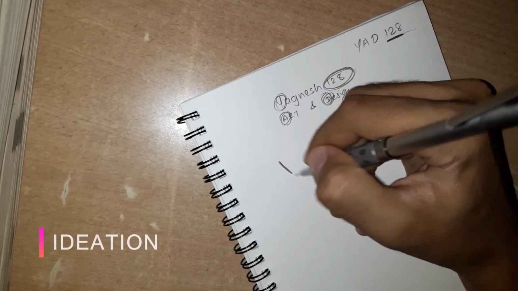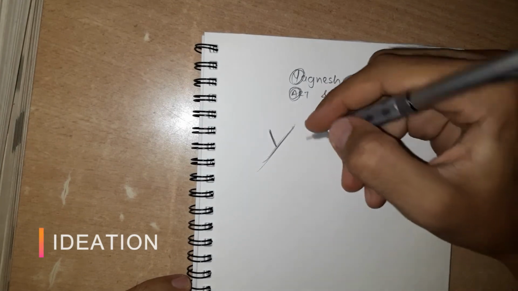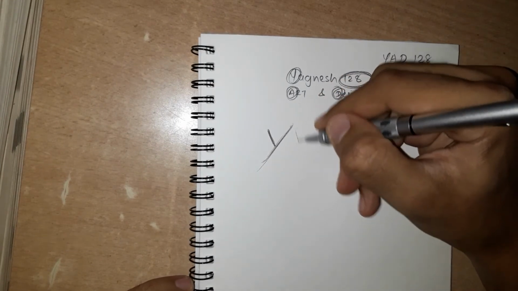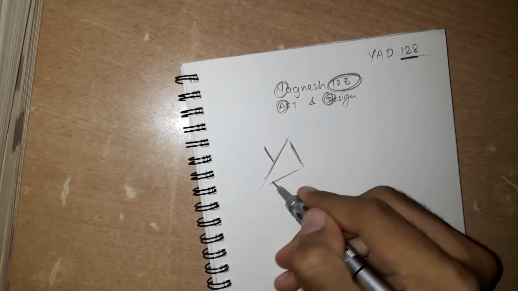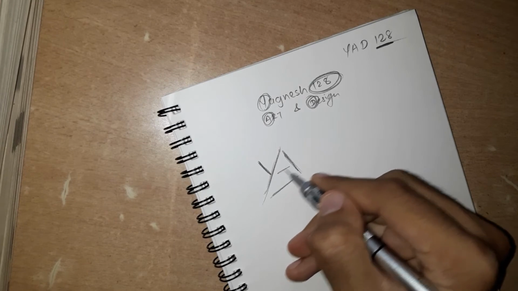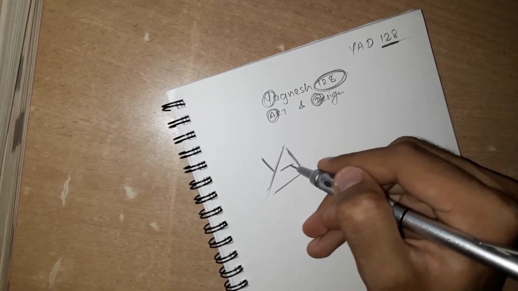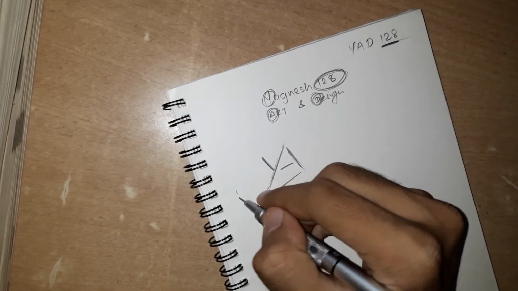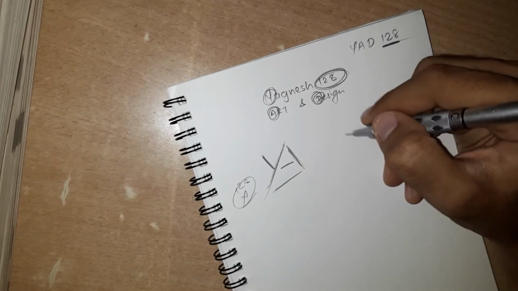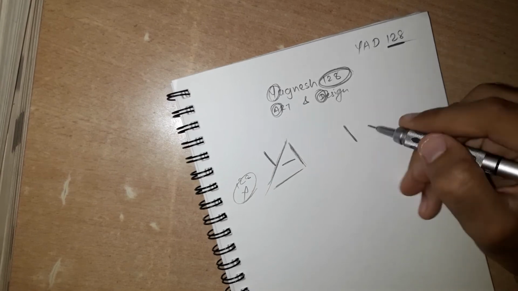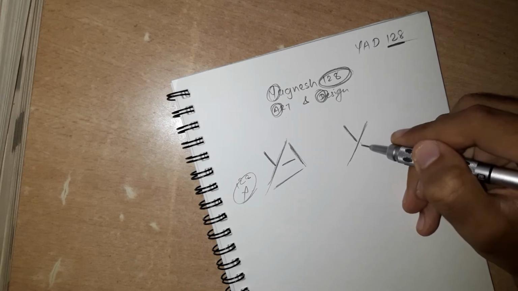This is the ideation process, finding alternatives for my logos. Here you can see that there is a Y, A and this D. This is Y, A and D. But there is not 128. I want to keep it hidden. I want to keep 128 hidden.